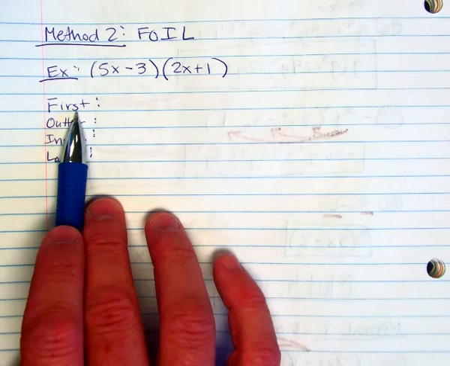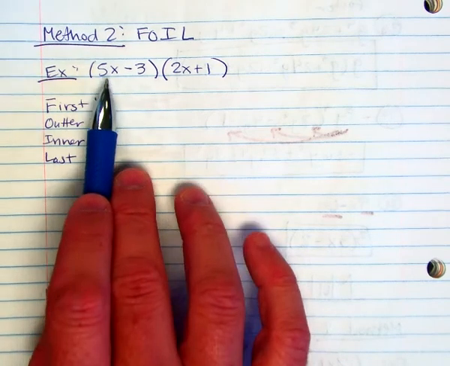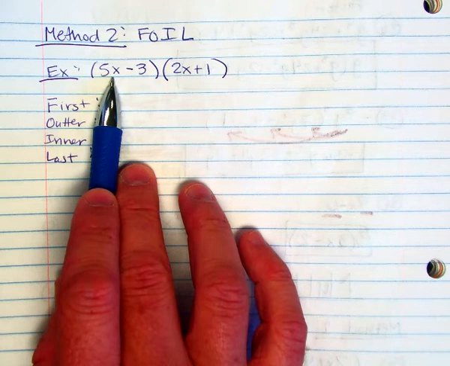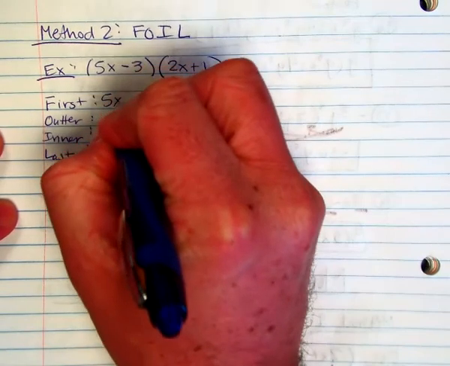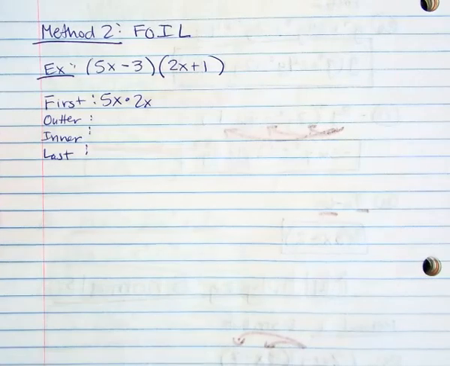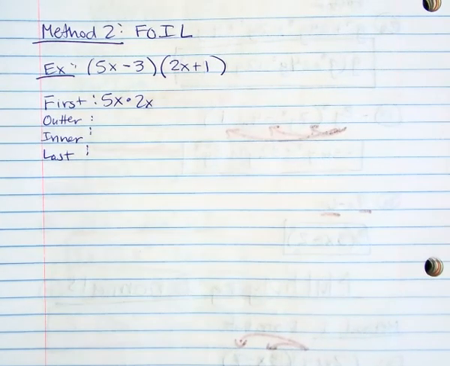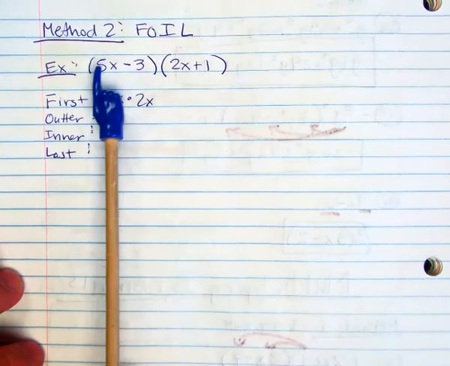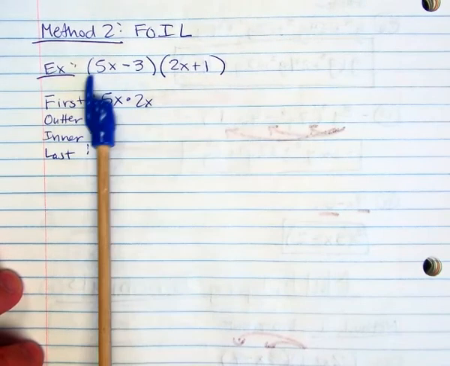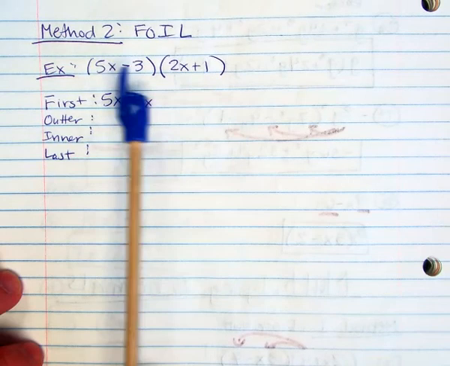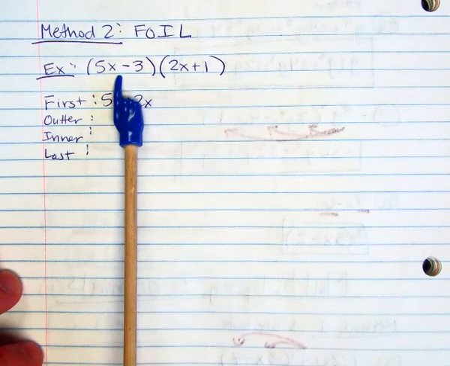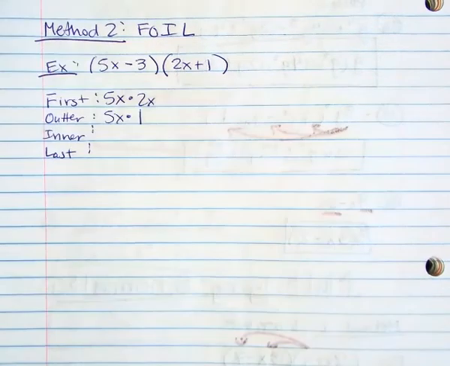First means the first term in each binomial. The first term here is 5x. The first term here is 2x. So first means I'm doing 5x times 2x. When it says outer, they mean the terms all the way on the outside pieces, the outside edges of this problem. So 5x and 1, the furthest apart that they are, outer. So the next piece is 5x times 1.